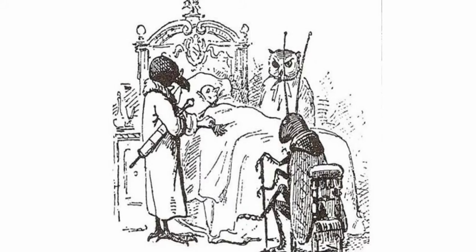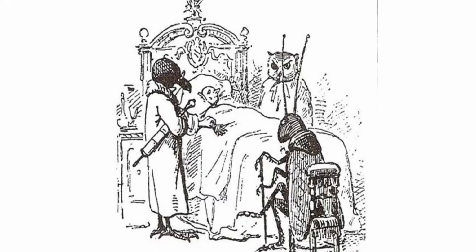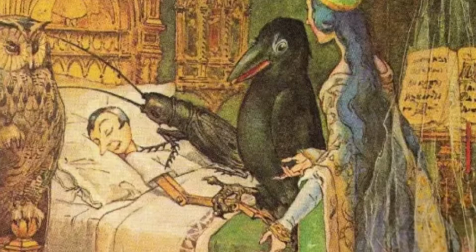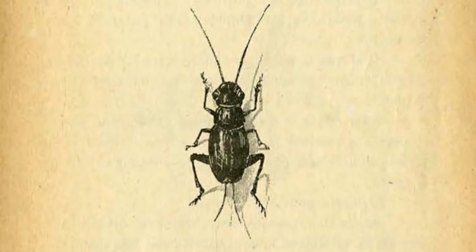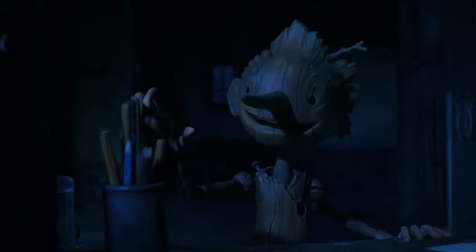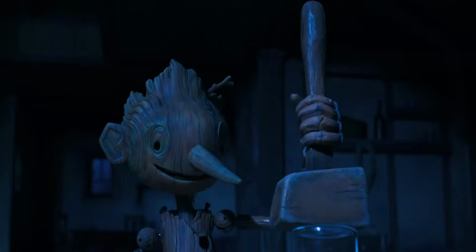but in the original tale, he wasn't even named. He appears to offer advice, but Pinocchio, newly born, crushes him with a hammer for being so nosy. Later, he returns as a ghost but without much prominence. In Guillermo del Toro's version, there is a reference to this, but he only uses the hammer to trap him.